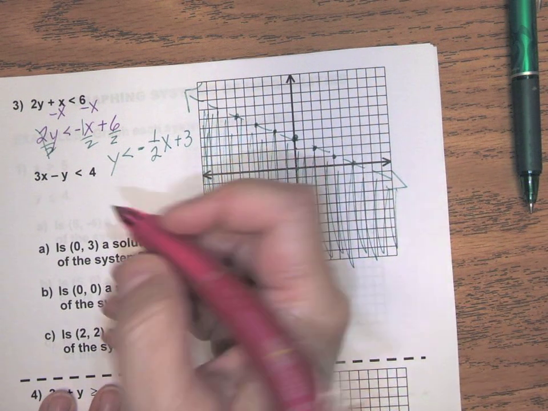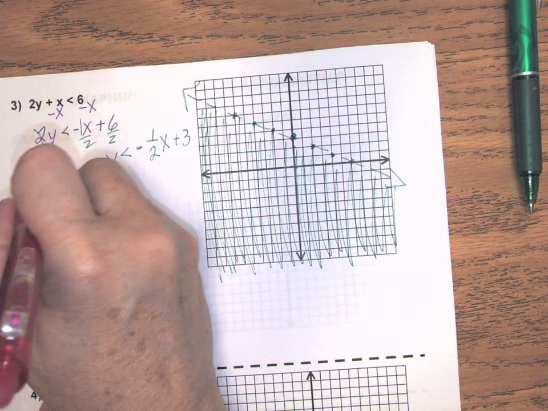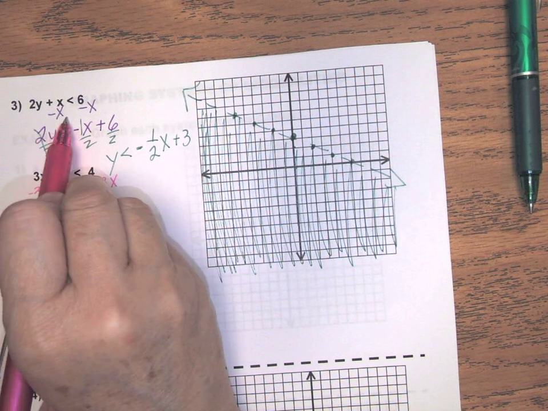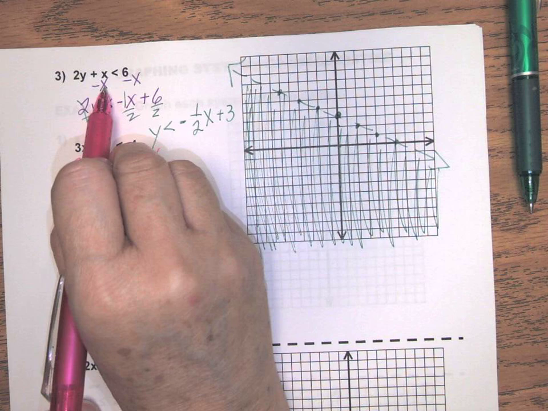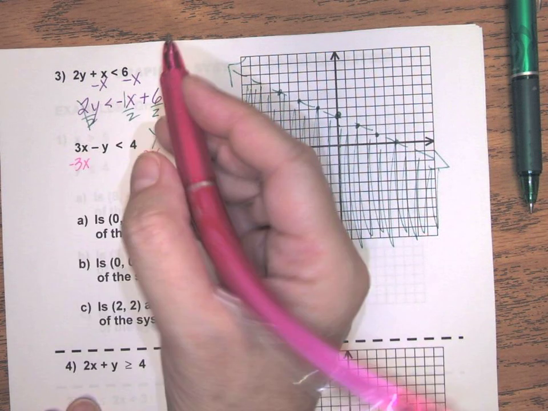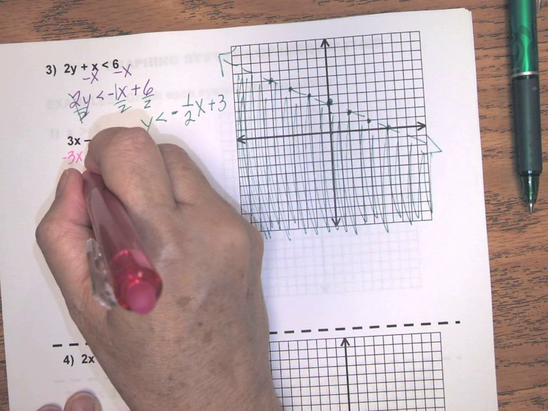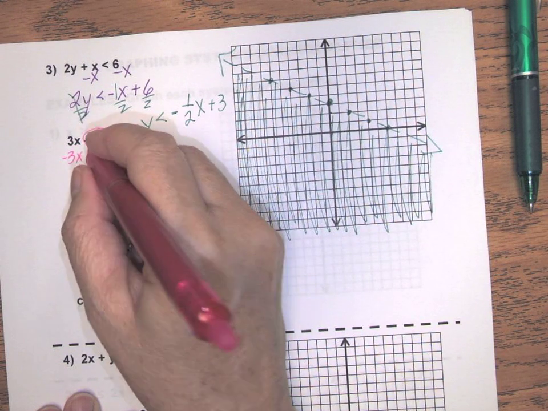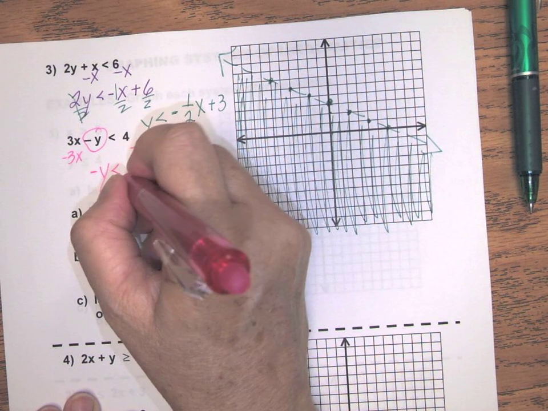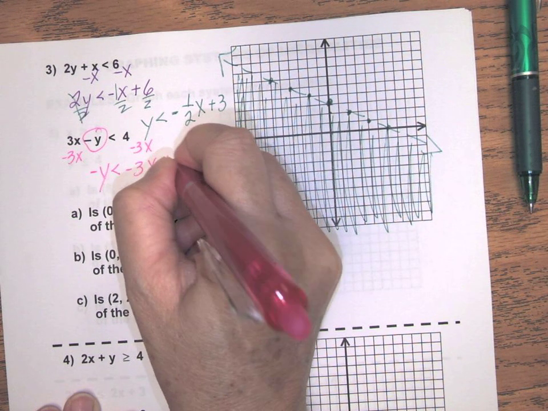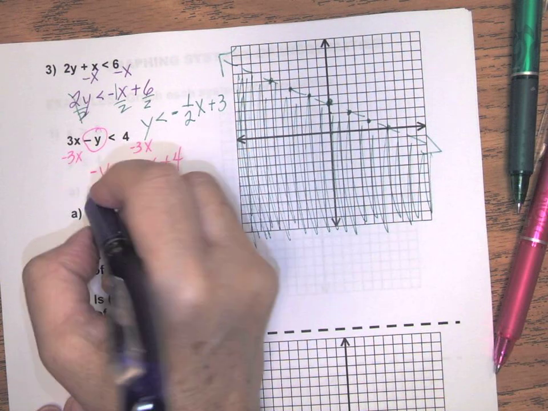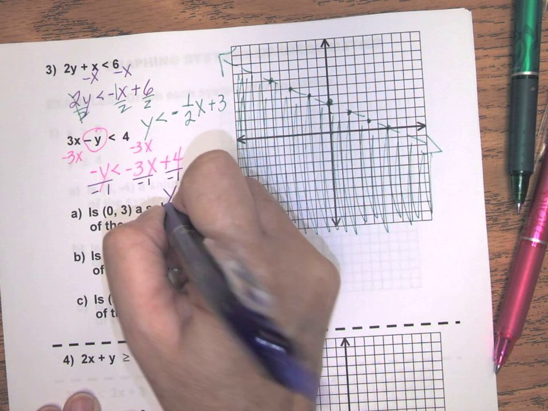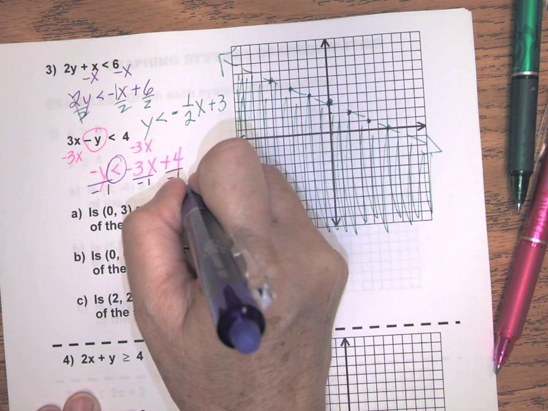Then we must solve this one for y. Subtract your 3x. Did you notice they switched this one up on you? The x and y weren't in the right order. Don't get tricked by that. Minus the 3x, and don't get tricked by the negative there. The minus goes with it, making it a negative 1y. Now I divide by negative 1. When I divide by a negative, what happens to this? It flips.